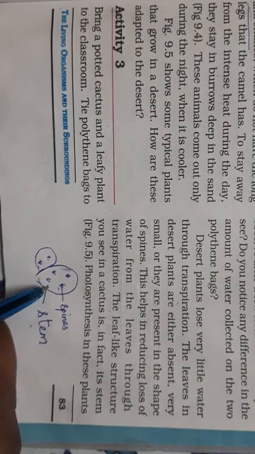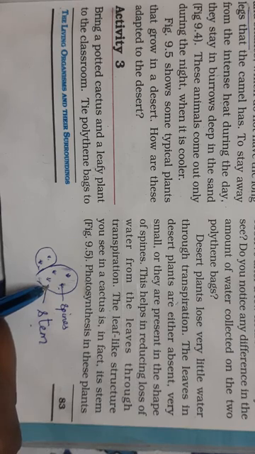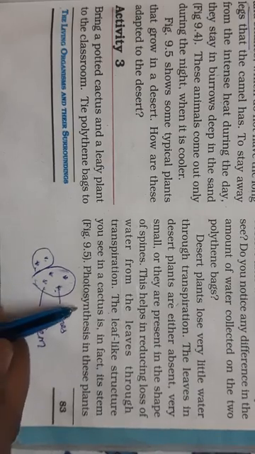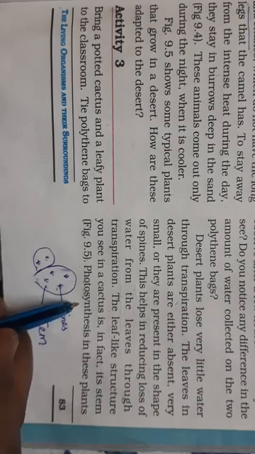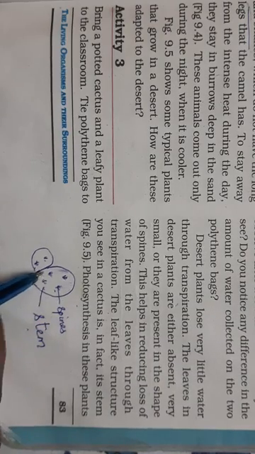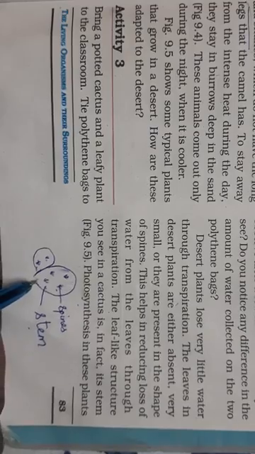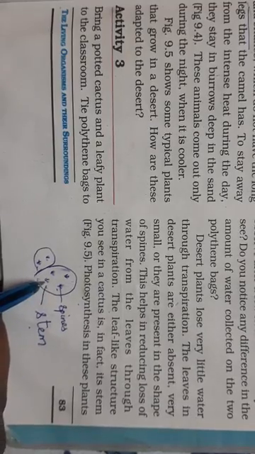In all the plants, who does the photosynthesis? In all the plants, it is the leaf that does the photosynthesis, and you have been studying this from class 4th. You all know that it is the leaf which performs photosynthesis. But in cactus, it is the stem which performs the photosynthesis. The green part is the stem.